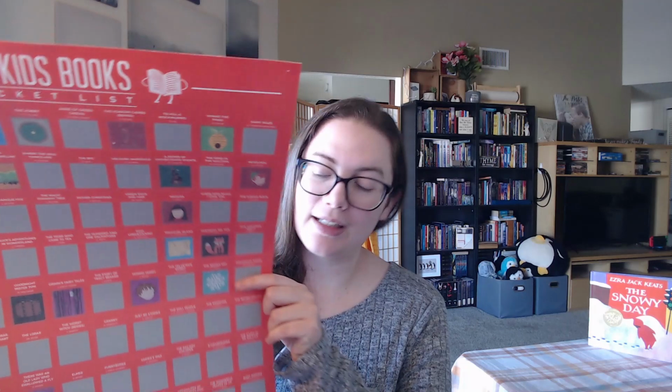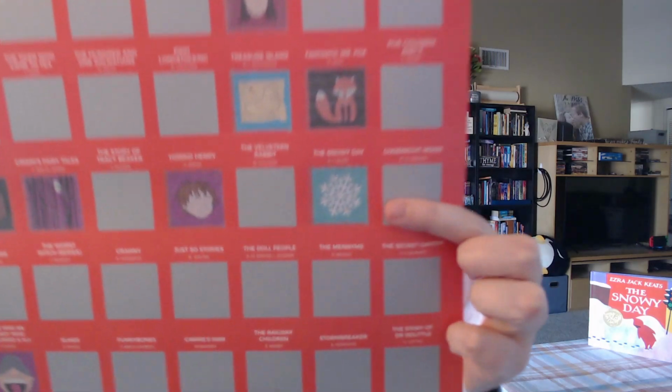This week's poster square is pretty straightforward. It's this nice little snowflake right here, which I think looks very lovely, especially against that blue background.